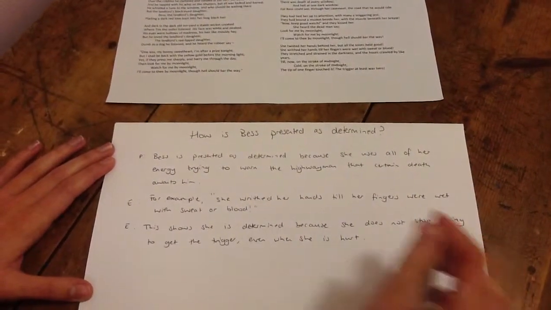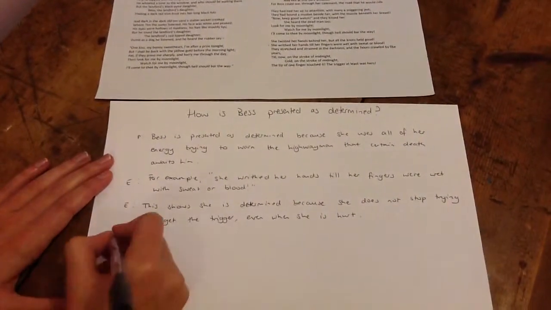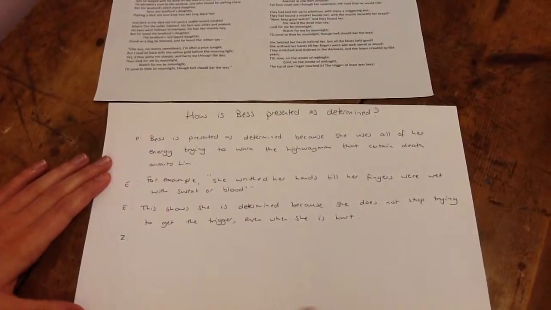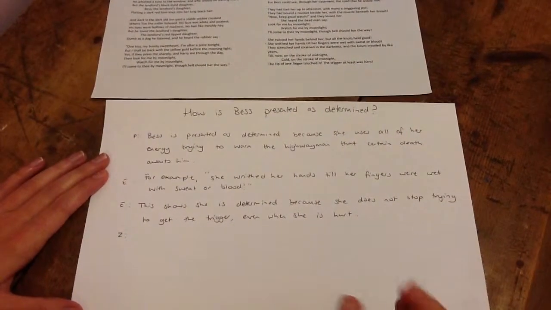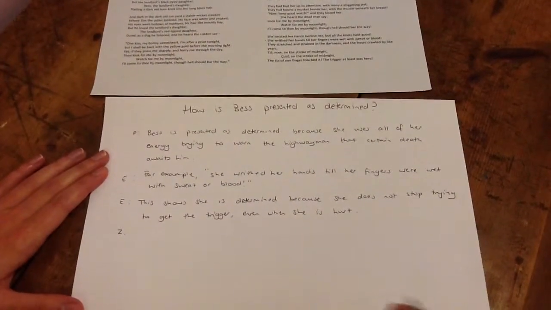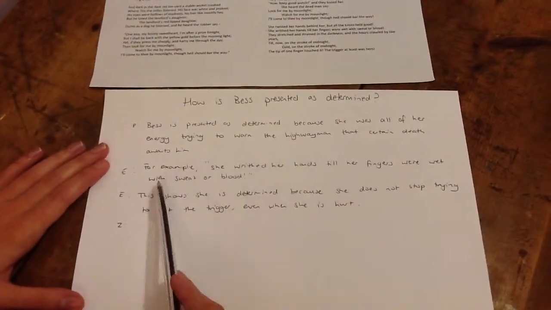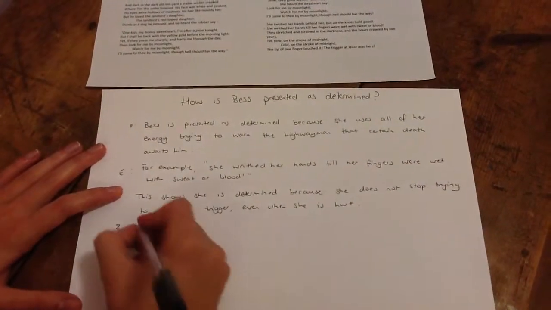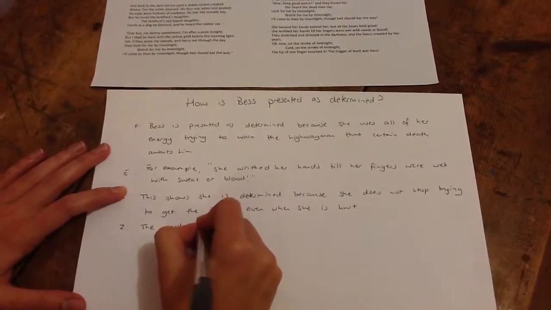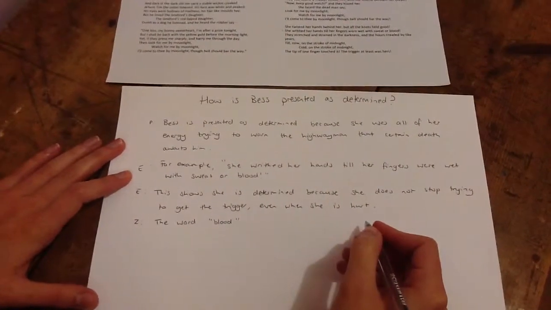I'm going to slightly tweak the structure of this to include the analysis of language. And for the purpose of the video, I'm going to mark this as a Z, because we're going to think of this as if you were using a camera and if you were trying to zoom in on a specific word, so to zoom in on a piece of language that is particularly effective and explain why it is. So in that quote, she writhed her hands till her fingers were wet with sweat or blood. I am going to choose the word blood, and this links into my explanation, the idea of her being hurt but still continuing.